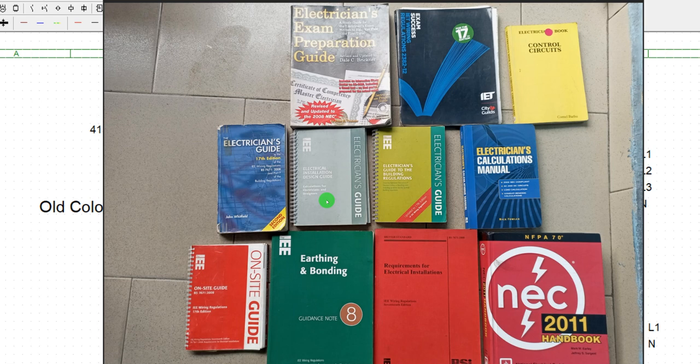How do you get certification? By registering with this body I told you about, the IET. These books, I buy them from IET, except this one. This one is for the National Electrical Code. This is for the US regulatory body.